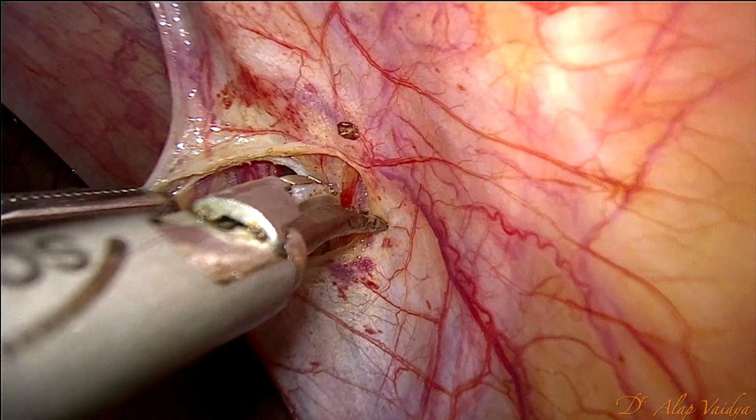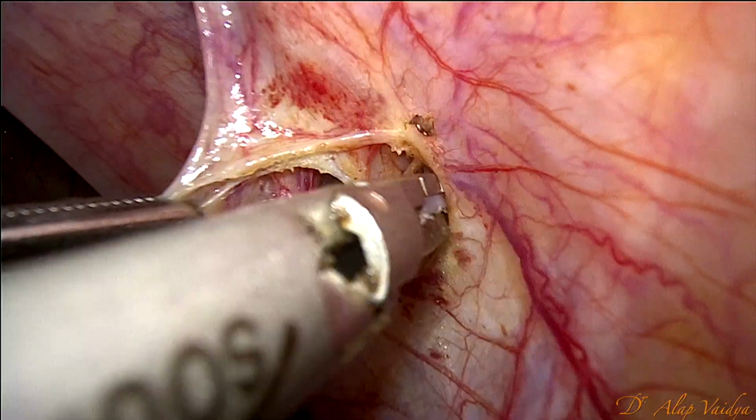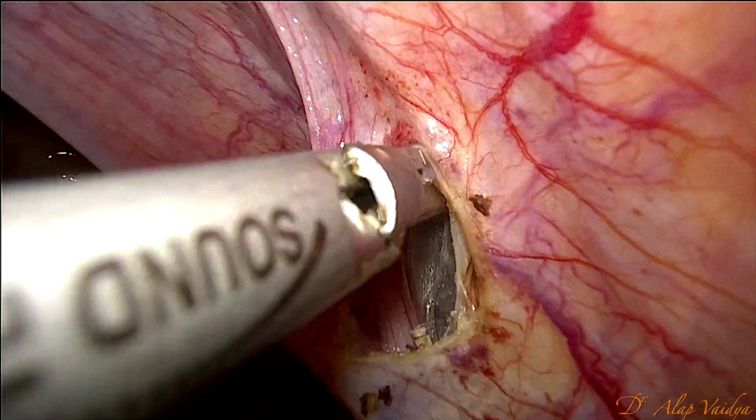The window technique looks easy and tempting, but in my opinion, it is necessary to learn and master the lateral approach first and then go for this technique.